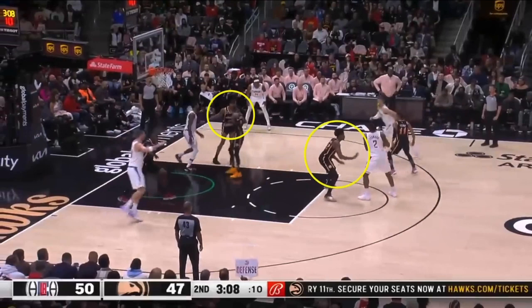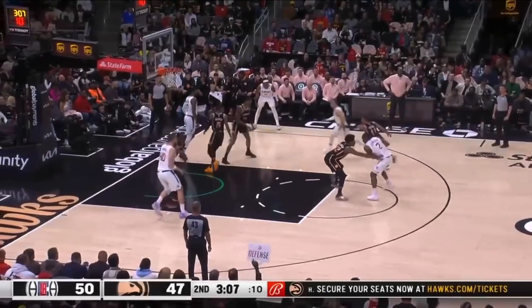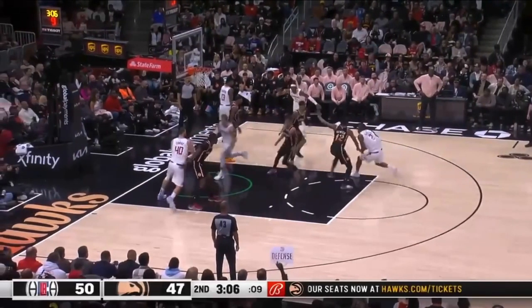So I'm up on Kawhi Leonard. I am forcing him into this gap help. See, look at this Hawks defender right there, right in position. So all I have to do is get up and force Kawhi Leonard here. I can stunt. I don't have to move my feet. I can recover.